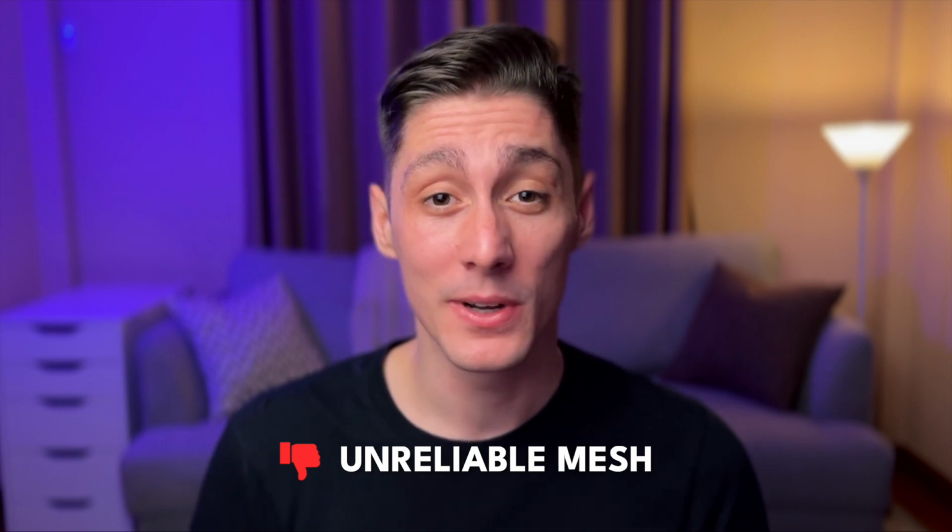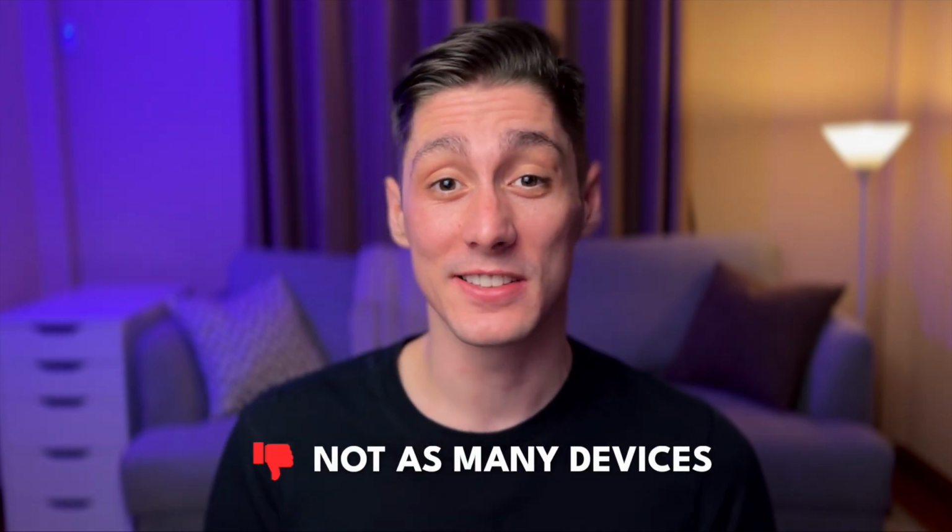Now, I should mention that Bluetooth is a mesh technology, so it is possible to chain devices together to extend the Bluetooth signal. However, Bluetooth mesh is very unreliable, and you don't really see it out in the smart home world because of this reason. There are simply better mesh protocols out there, and we will cover them on this list. The last thing I'll say on Bluetooth is that there just aren't as many devices, especially compared to Wi-Fi, so you will have a harder time finding what you need.